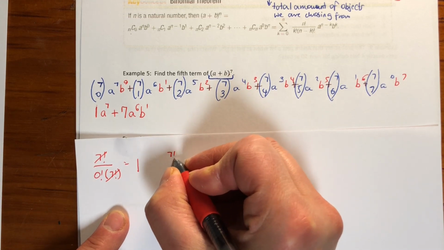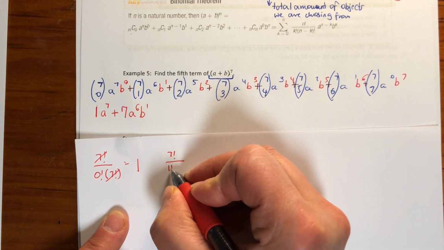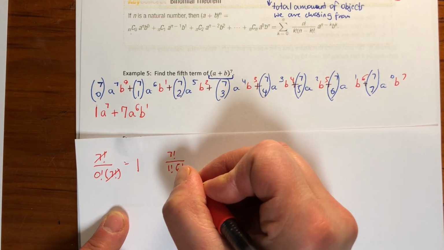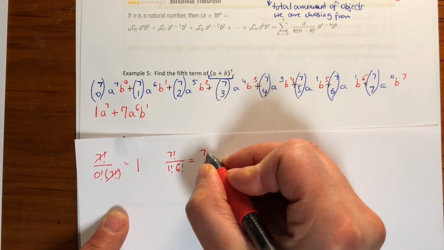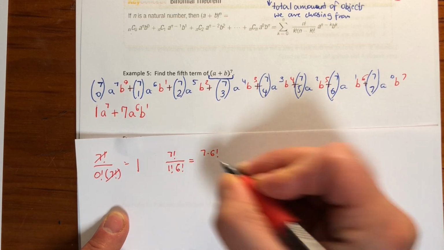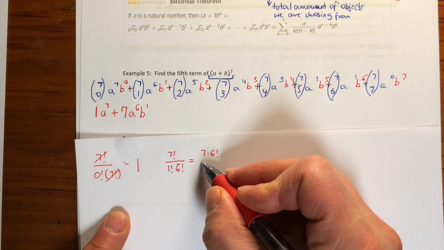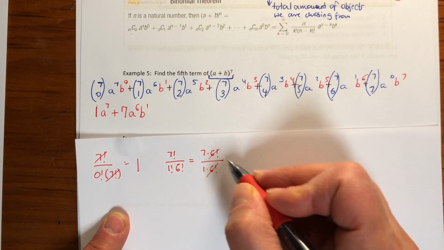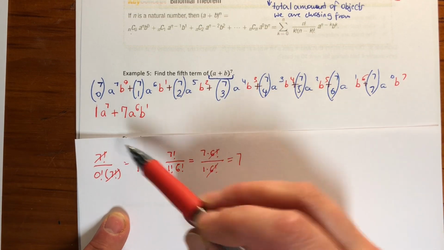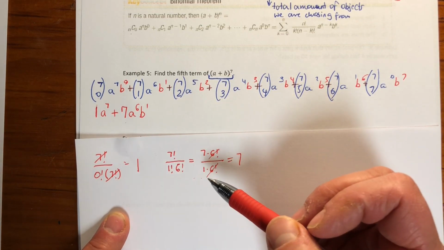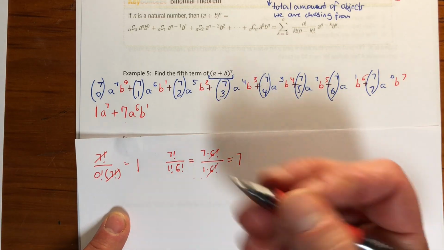So 7 factorial divided by 1 factorial, and then 7 minus 1 is 6 factorial. 7 times 6 times 5, 4, and so on. So I can just say 7 times 6 factorial over 1 times 6 factorial. That cancels out. Look how convenient. We did get the number that we did predict that we will. All right, let's keep going.